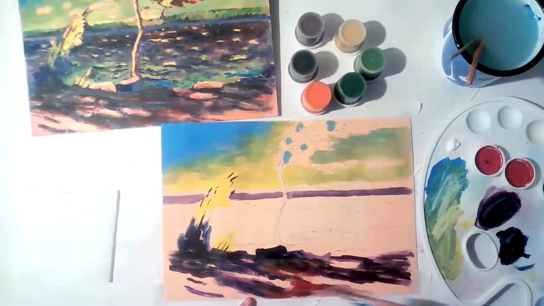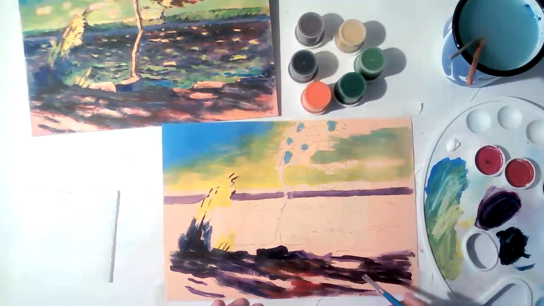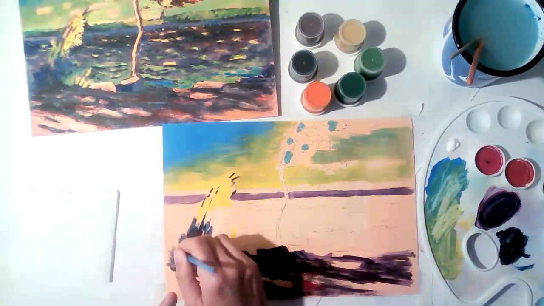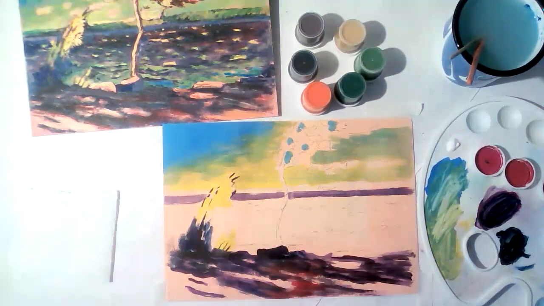So again, this painting is a bit more like a puzzle. It's better to go jumping from one area to another. You do a bit here, a bit there, and slowly you bring it all together. I find it harder to work on this painting by doing one area, making it ready, and then doing the other.